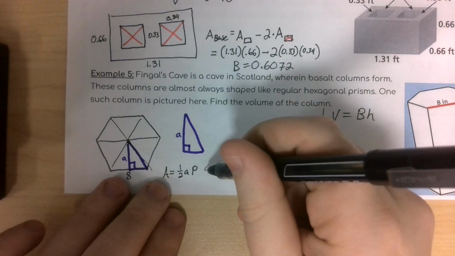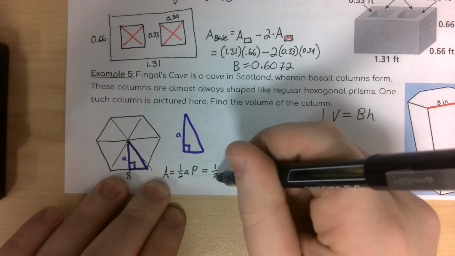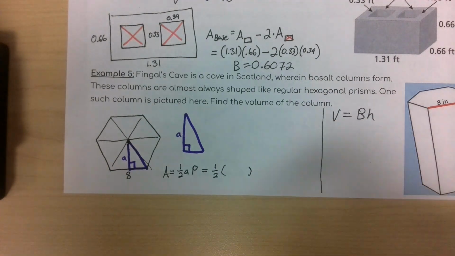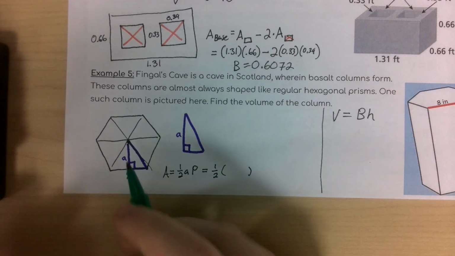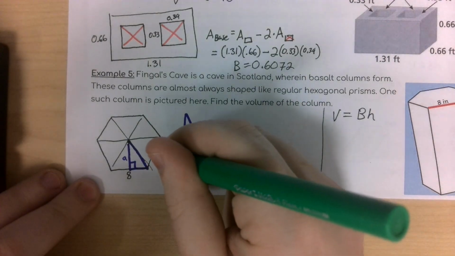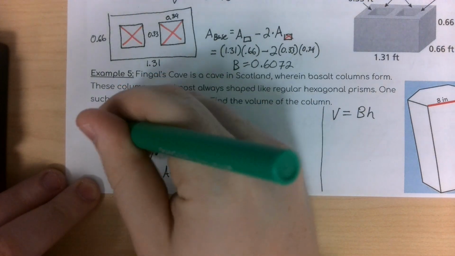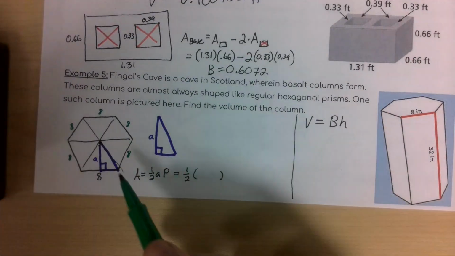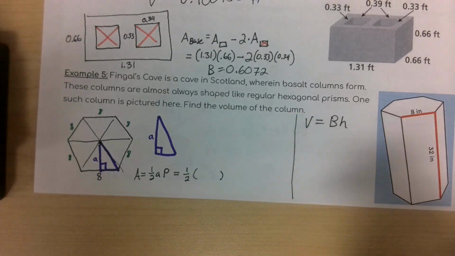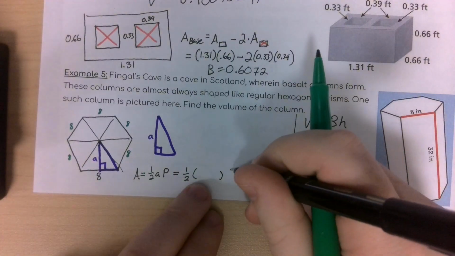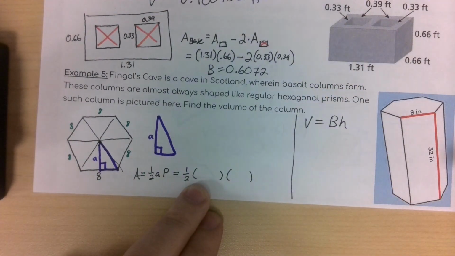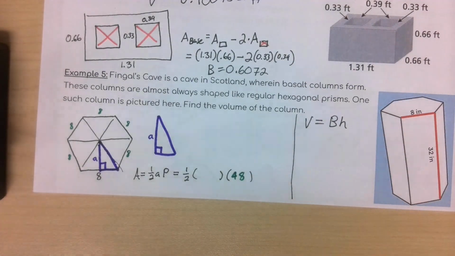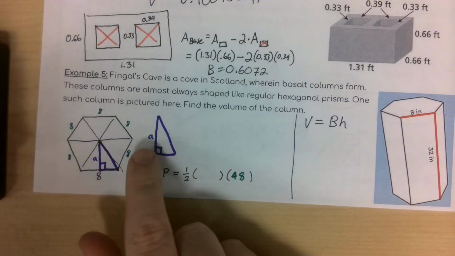The perimeter is going to be easy enough to find. I mean, after all, the perimeter of this shape is just made up of all the side lengths. And since the base is 8, this is 8, this is 8, this is 8, this is 8, this is 8. The perimeter is just the side length times the number of sides. In this case, 6 times 8, which we know gives us 48. The problem is this apothem.